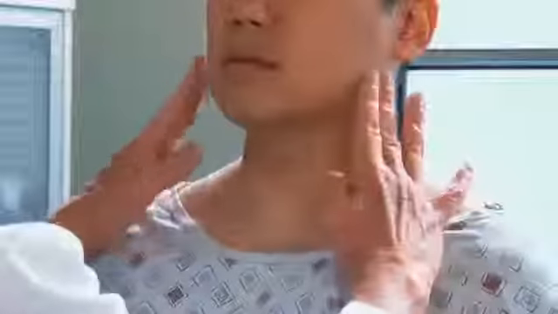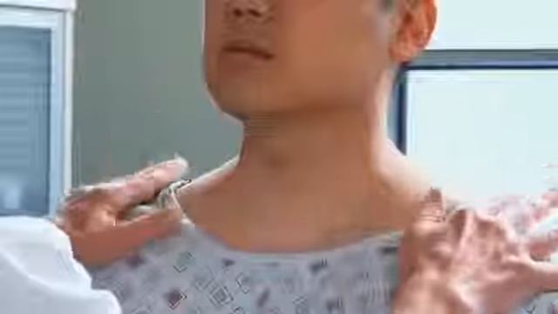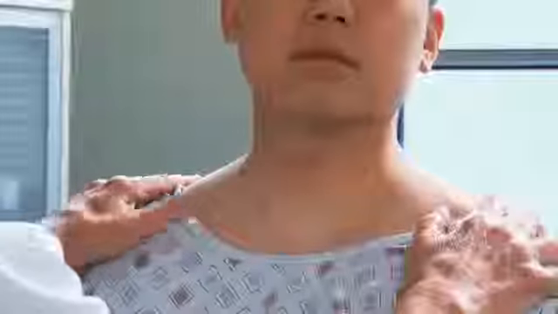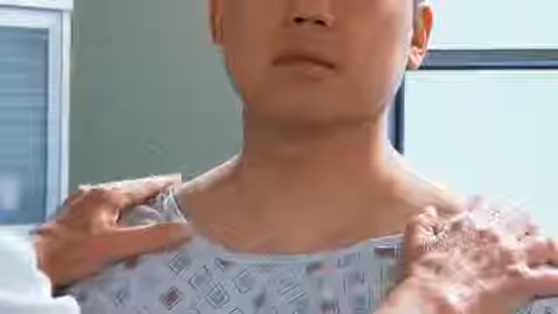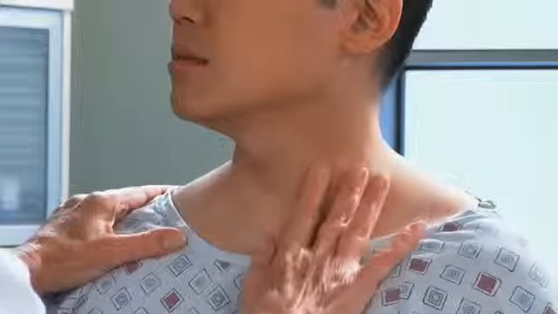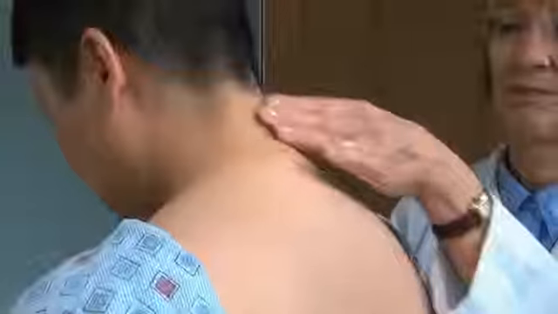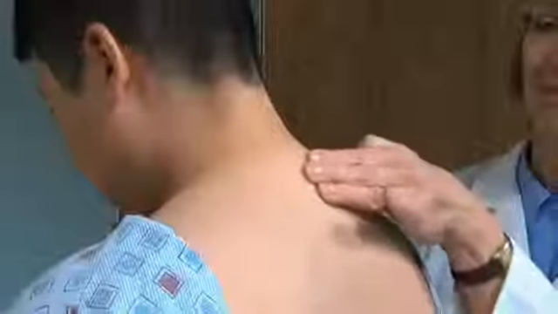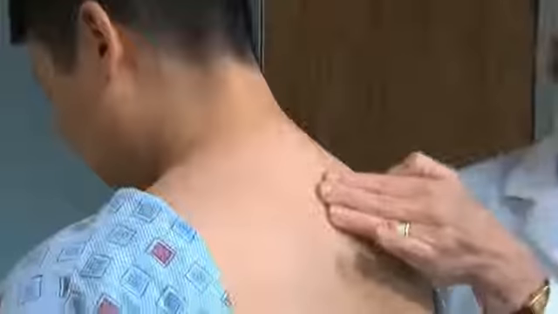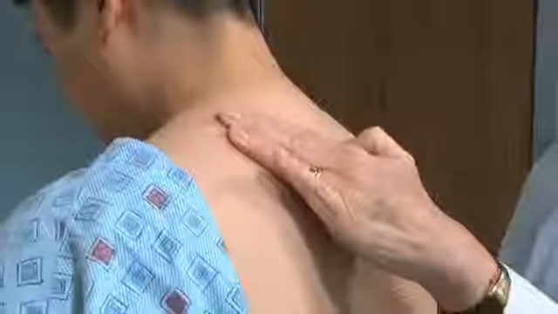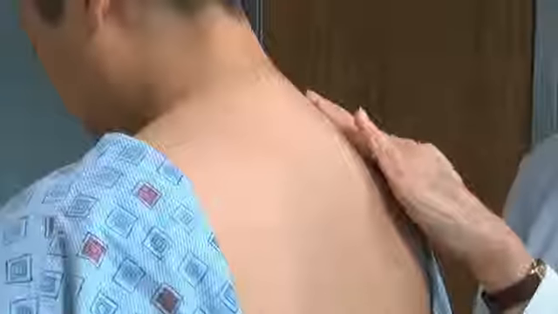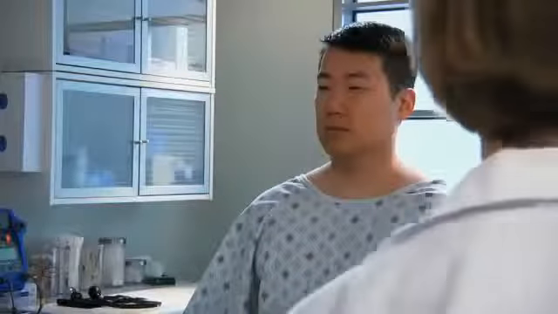Next, inspect the neck, including the sternomastoid muscles, for symmetry, deformities, swelling, or abnormal posture. Then palpate the spinous processes of the cervical spine, as well as the trapezius muscles and the muscles between the scapulae. Identify any areas of tenderness. Now test range of motion of the cervical spine.